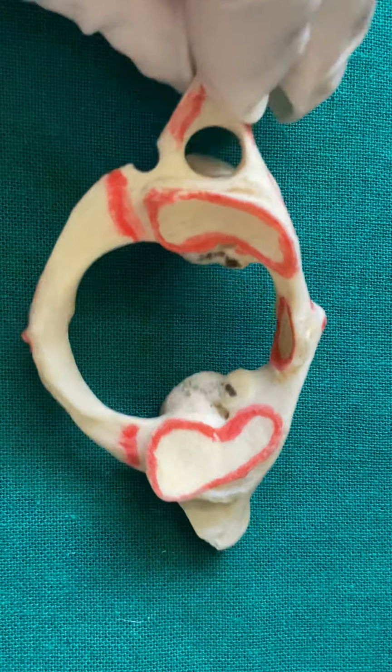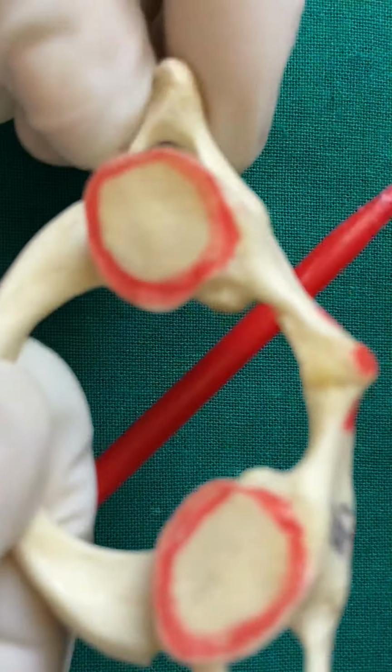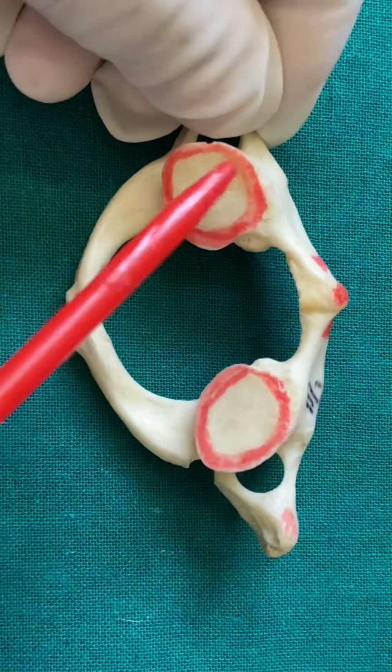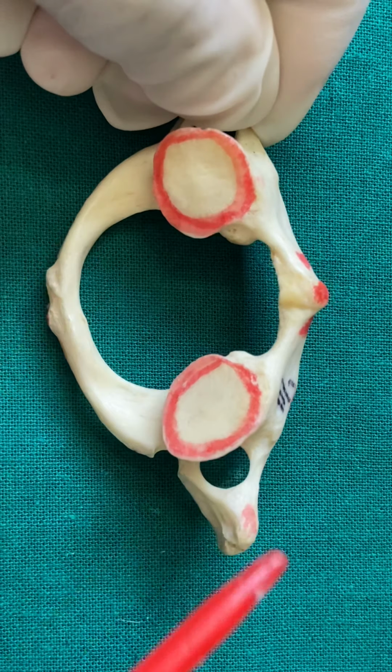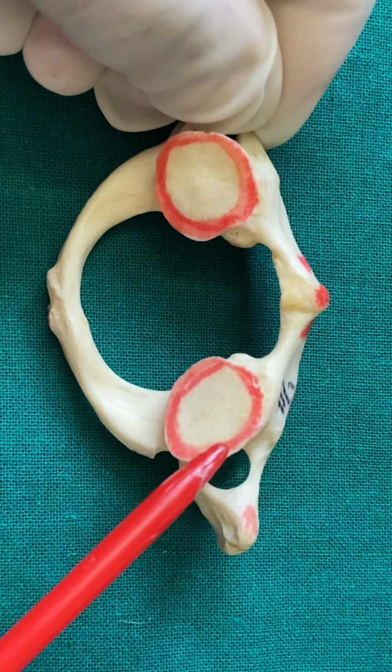Now we see the inferior surface. On the inferior surface there is the inferior articular facet.